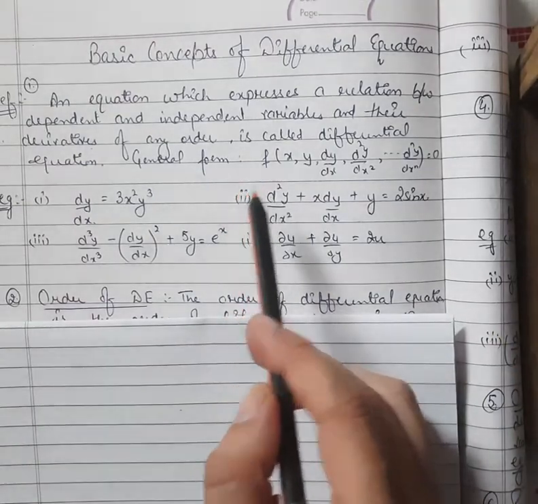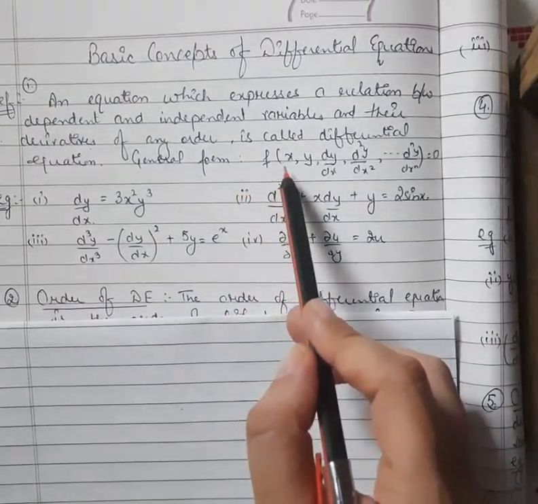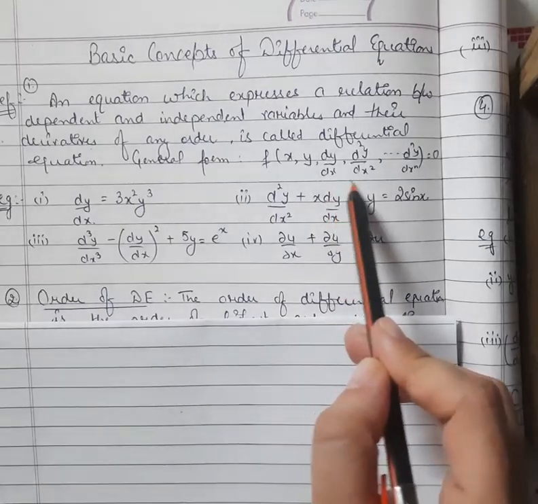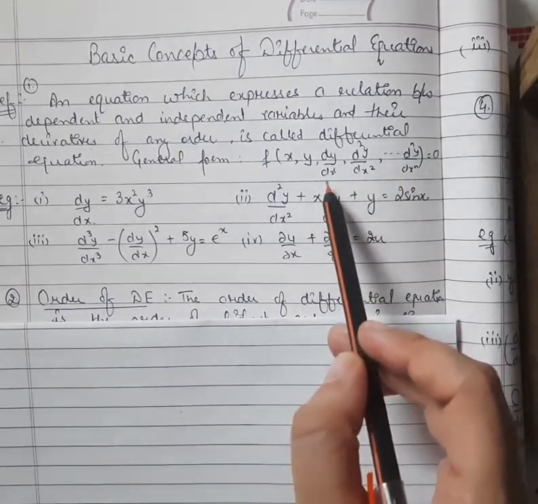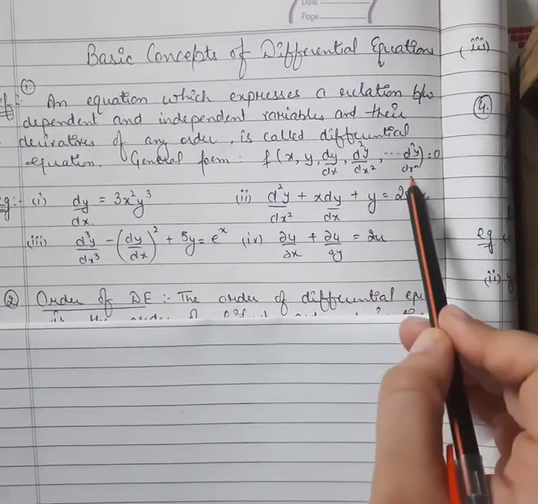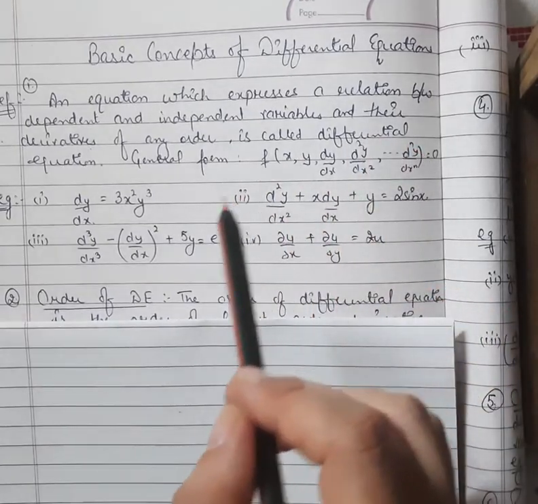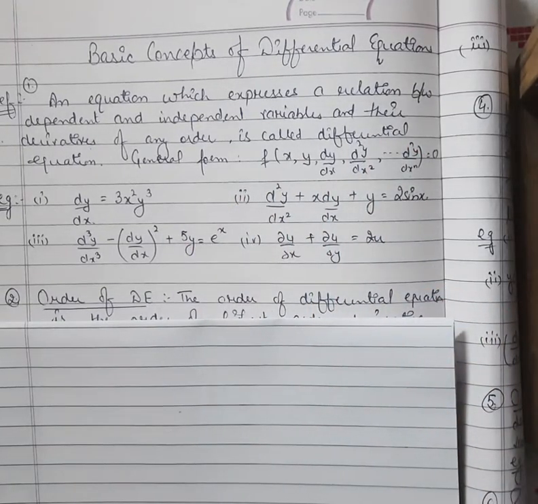So in general, we can say, let's say f is a function of x, y and all the other derivatives of any order, like first order, second order or in general nth order. So any expression of this form is known as differential equation.